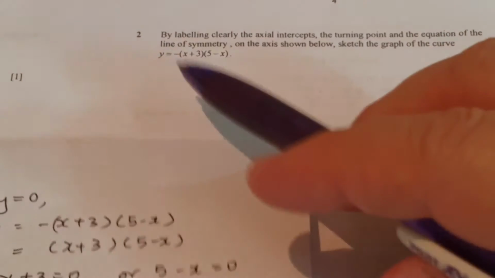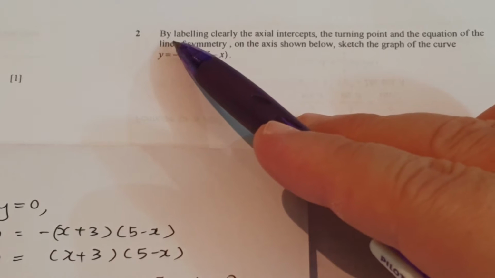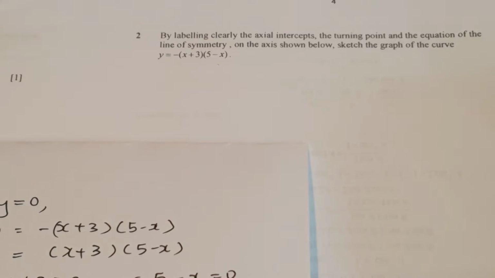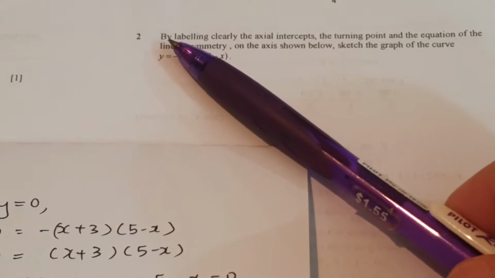Okay, let's move to question number 2. Now, all of you got to read the question carefully, because you don't read the question carefully, right? That's why I had to minus your marks. Later, I show you some of the common mistakes.